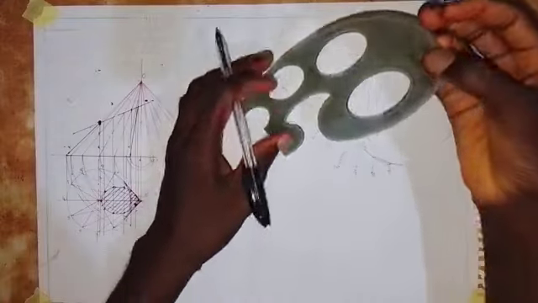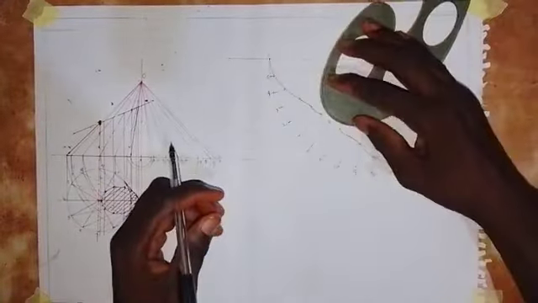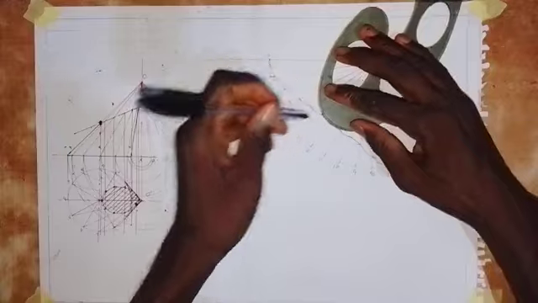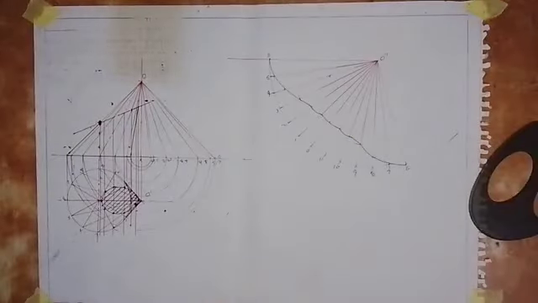Then for this part here, setting my French curve like this, I join this together. So this is what we have for this part.